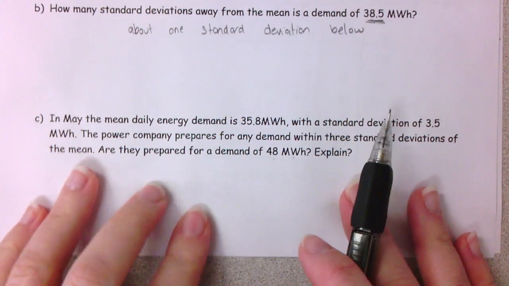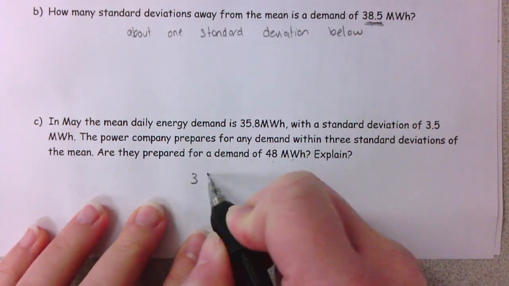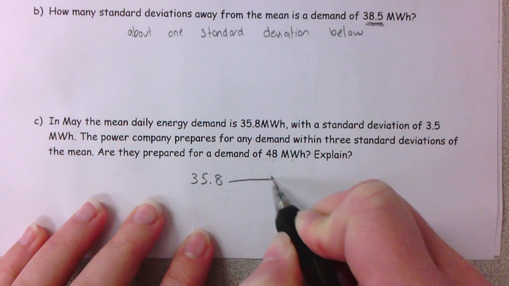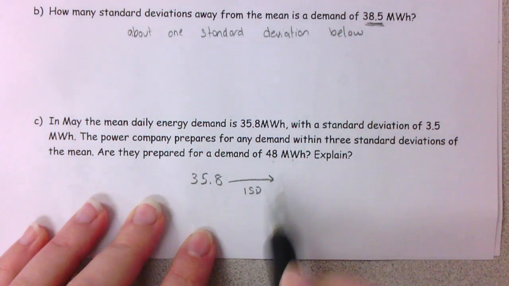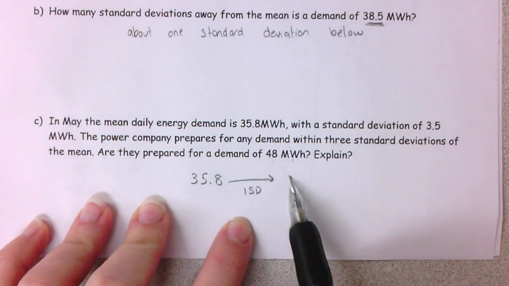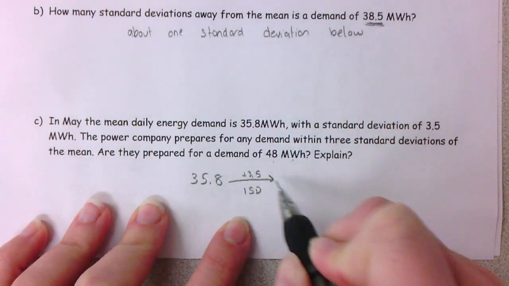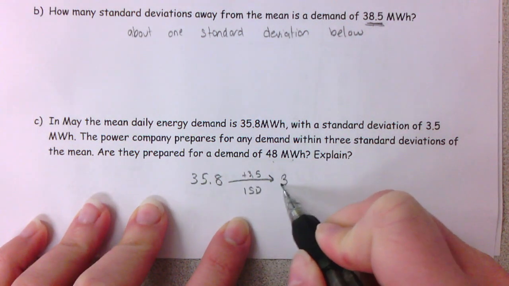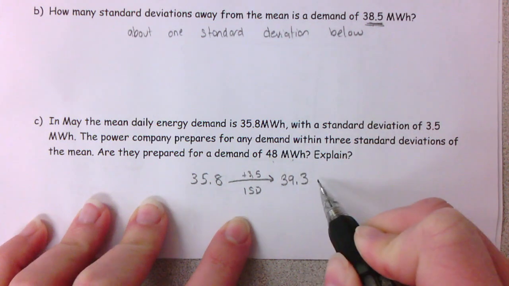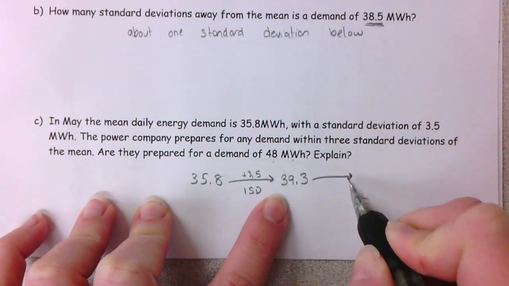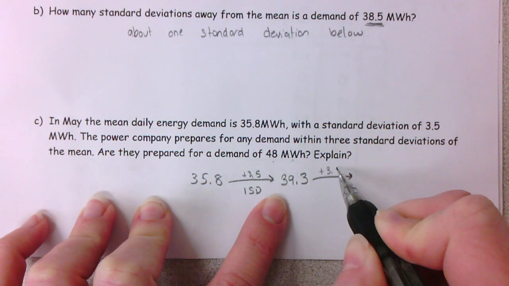Okay, so let's figure it out. So my mean is 35.8. If I go up 1 standard deviation, because 48 is bigger than 35, I'm going to add 3.5, which is 1 standard deviation up. That gets me 39.3. That's not quite there, so I'm going to add another standard deviation, plus another 3.5.